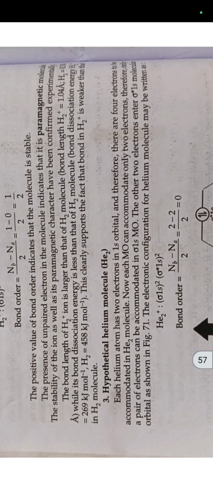The bond length of the hydrogen molecule ion is larger than the hydrogen molecule, while its bond dissociation energy is less than that of the H2 molecule. This clearly supports the fact that the bond in H2 positive is weaker than in the H2 molecule. Third, the hypothetical helium molecule.